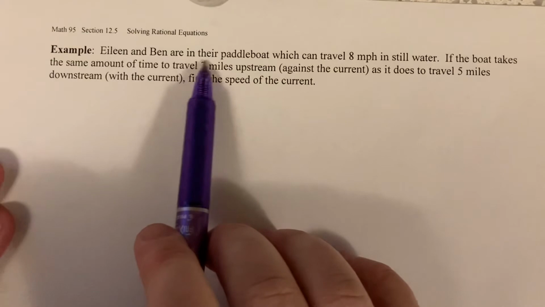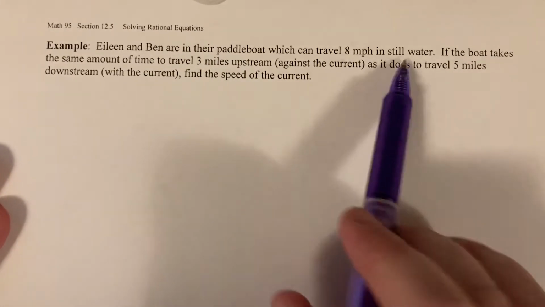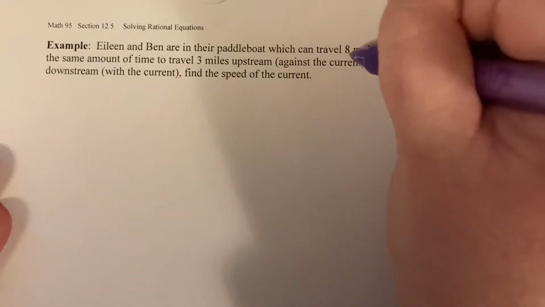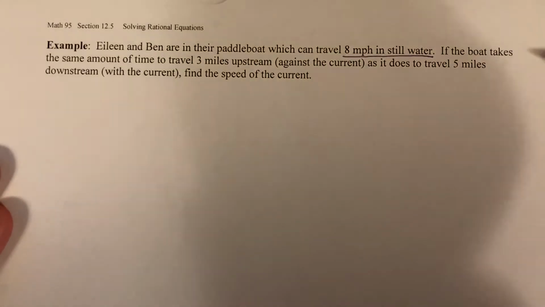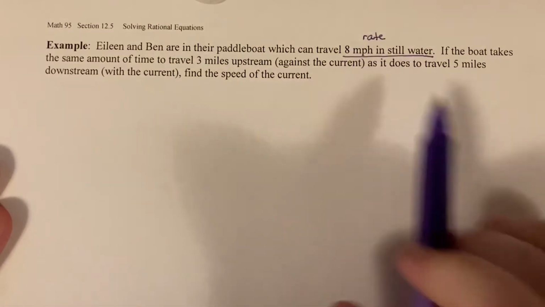Eileen and Ben are in their paddle boat, which can travel 8 miles per hour in still water. Okay, so we definitely have some kind of rate. So we have still water is 8 miles per hour. And you can even write rate if that helps you. Just remember that's our rate.